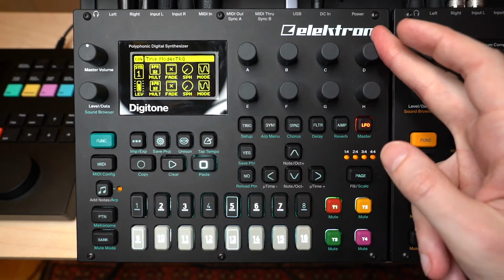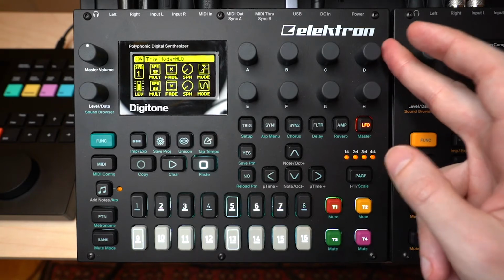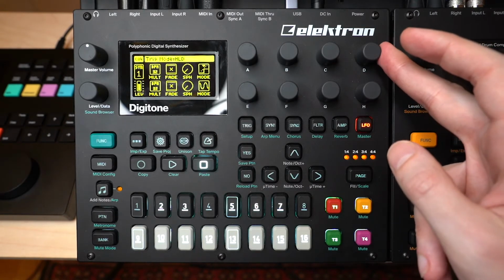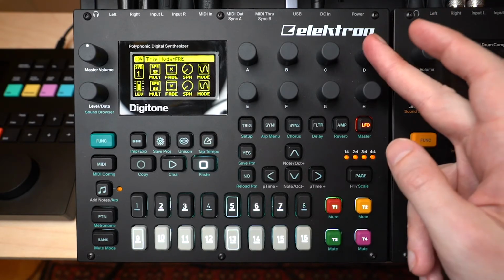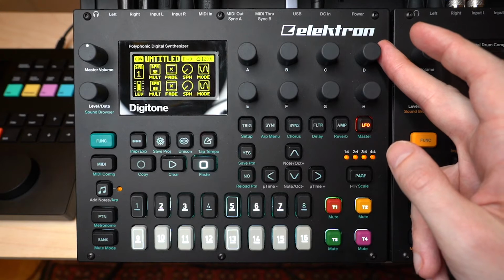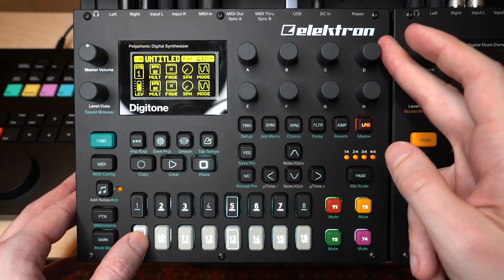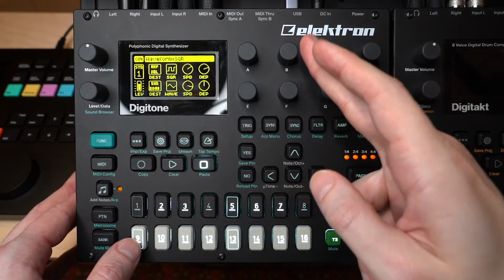And so mode is an interesting one. When I first got the Digitone, I sort of just ignored the meanings of these various mode parameters, but they're actually really important if you want to get the full experience here. So the first mode is free, and so let's change this to a sine wave.